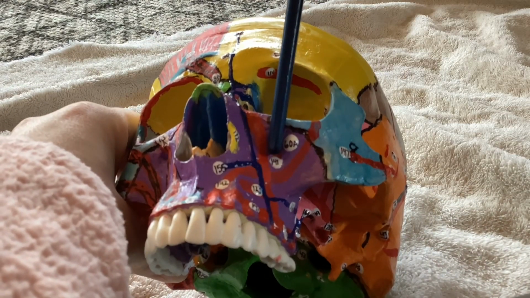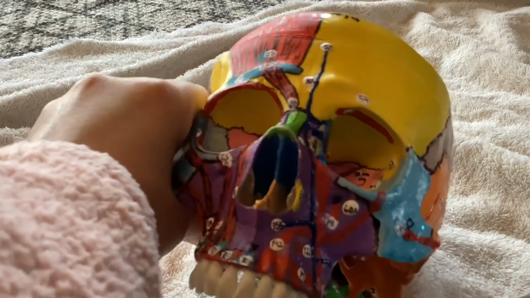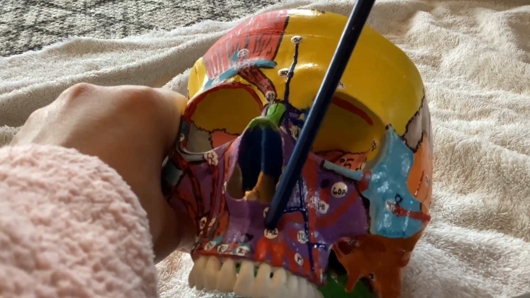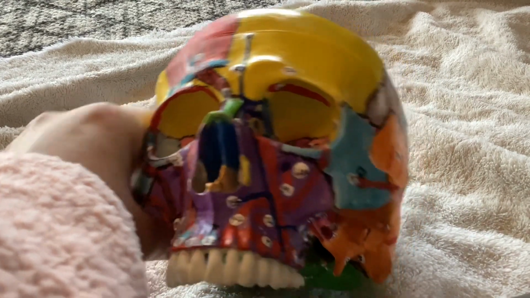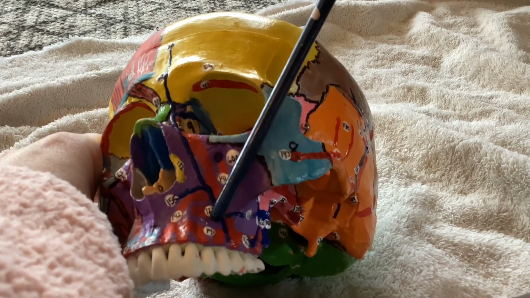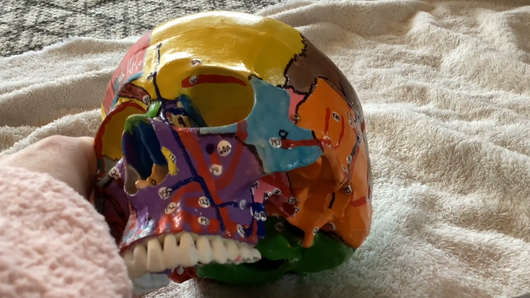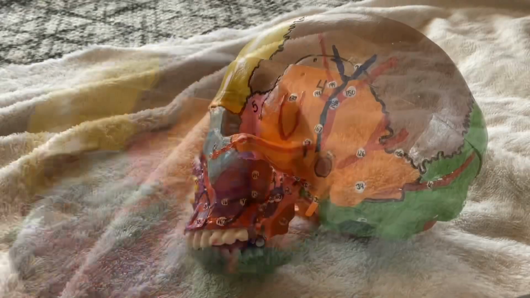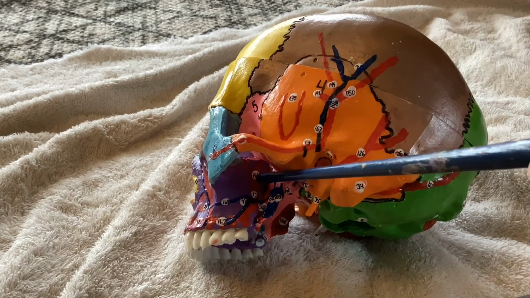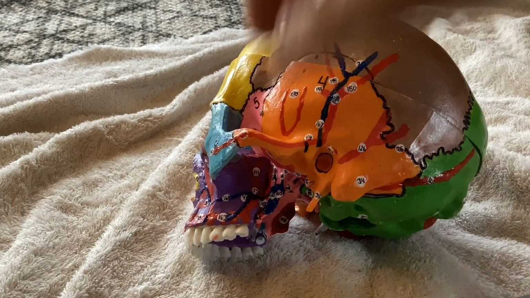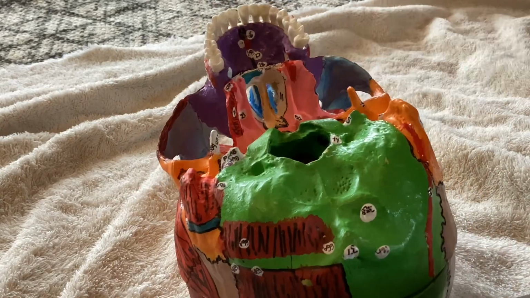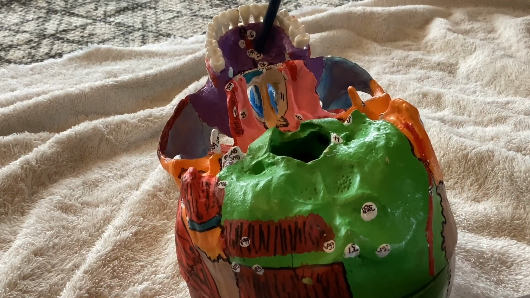141, the IO artery. 142, the ASA artery. 143, the MSA artery. 144, the sphenopalatine artery. 145, the nasopalatine artery.